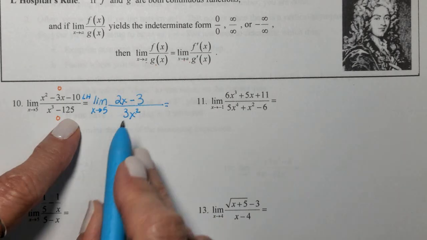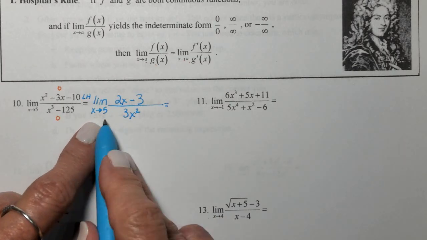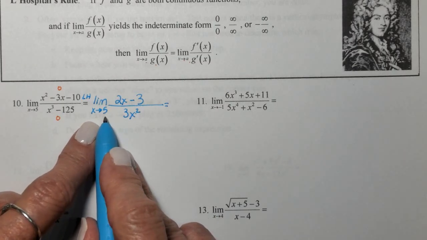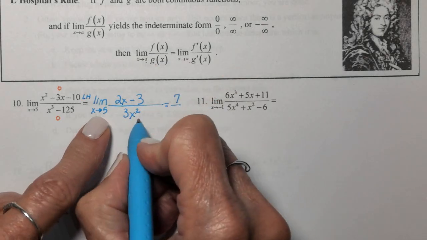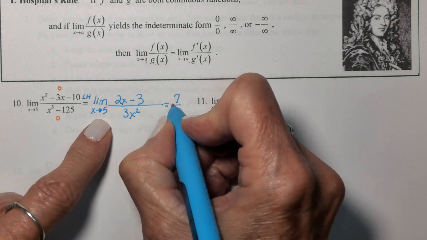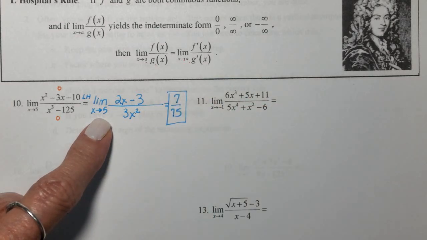I thought it was going to take me longer to do that. Anyway, now we just put in 5 for x. Again, this time when we put in 5 for x, I get 7 on top, and I get 75 on the bottom. This is my limit. Okay?